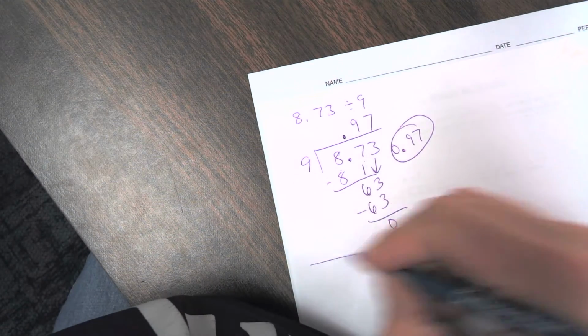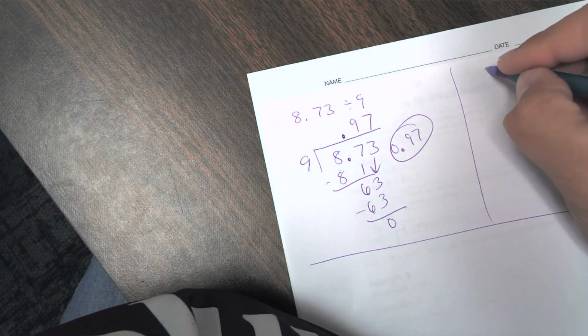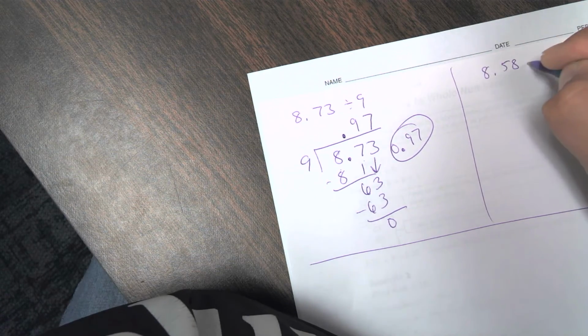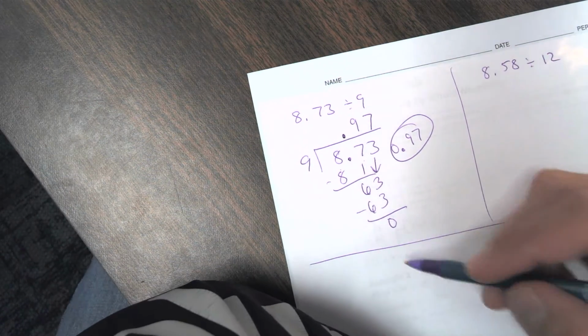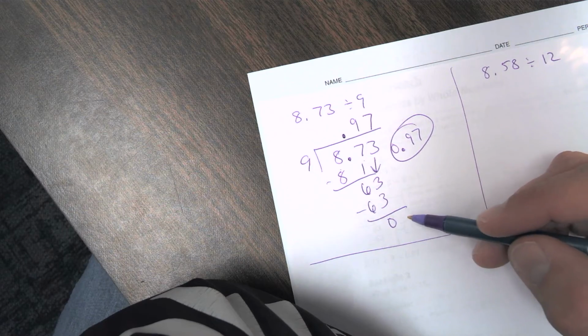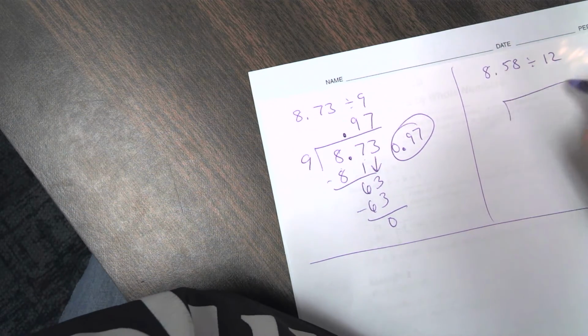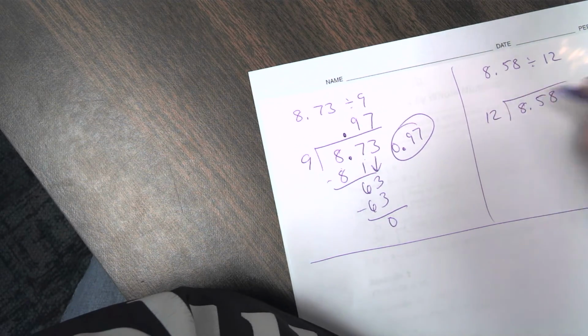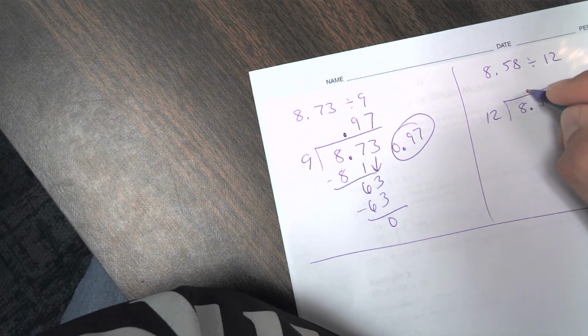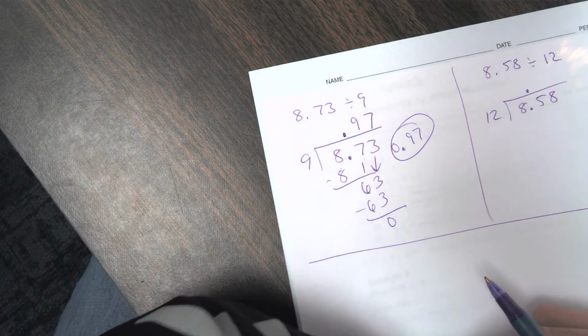All right. Another example of this would be 8 and 58/100 divided by 12. So you notice the goal over here was to get 0, because we don't want any more remainders. So we're still dividing. So 8 and 58/100 divided by 12. So like I said, before I divide, I like to just take my decimal up to the top.